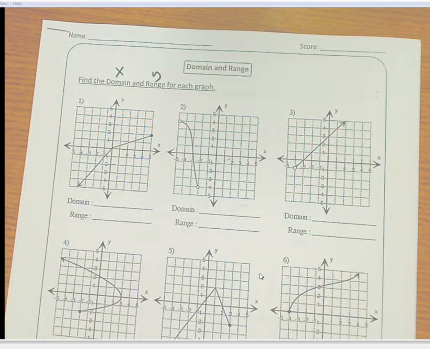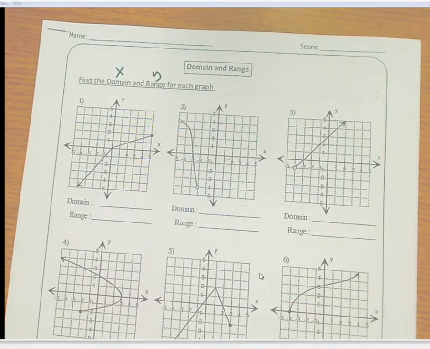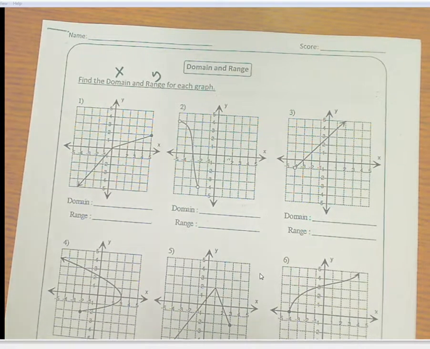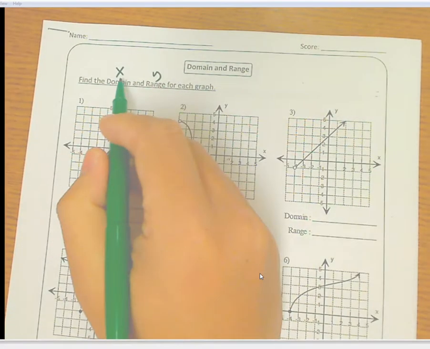Today we're going to review domain and range. If you're working on this worksheet, you can look at your notes from domain and range. It's what we did maybe a few classes ago. But again, the notes, there's even a video. It's all on the website. So if you need a refresher, go ahead and go back. Check that out, okay?